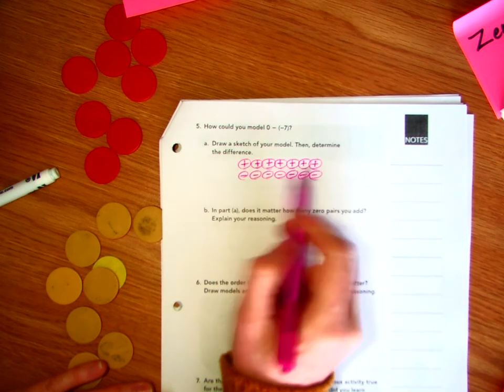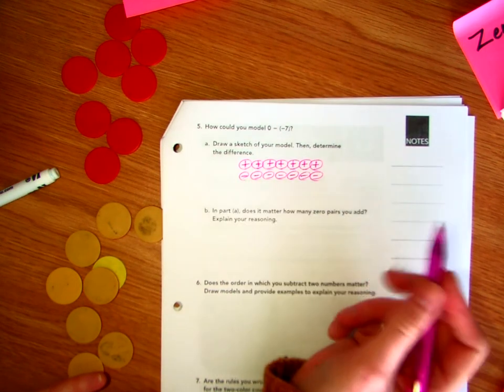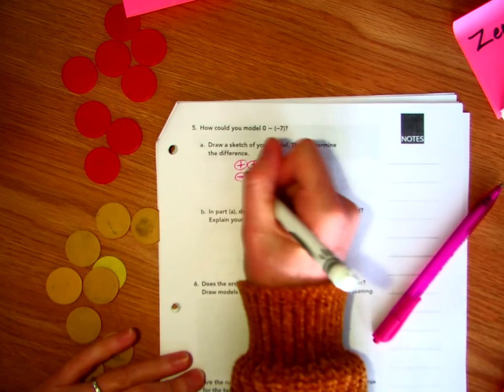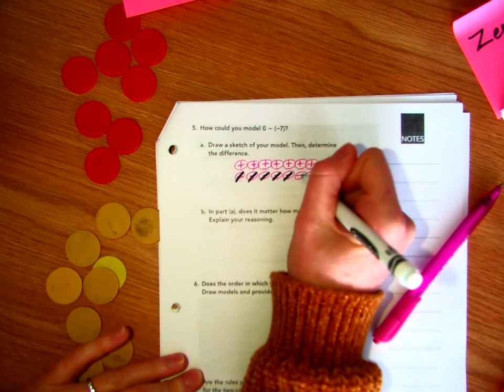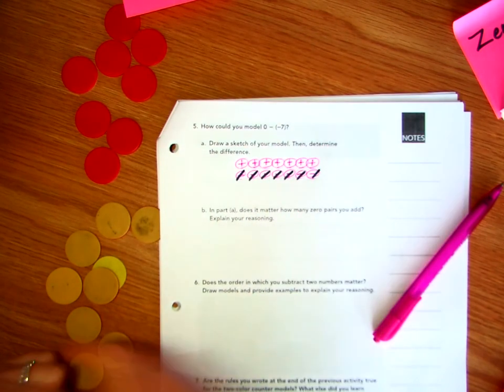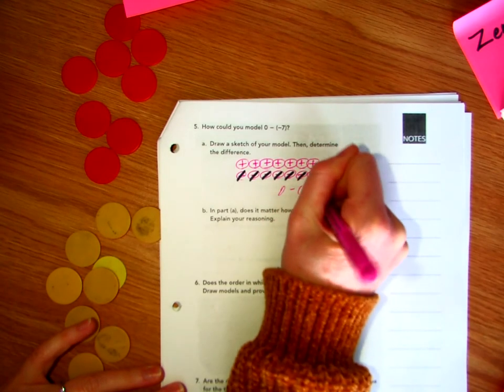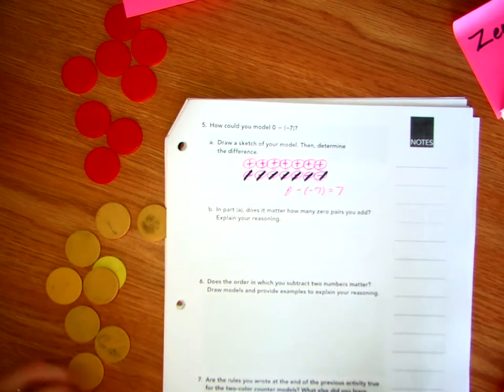So 0, this whole thing is 0 because I have 7 zero pairs, and it says take away 7 red, and I can take away 7 red. 1, 2, 3, 4, 5, 6, 7. So then I am left with 7 positive, which is telling me that 0 take away negative 7 is worth positive 7.